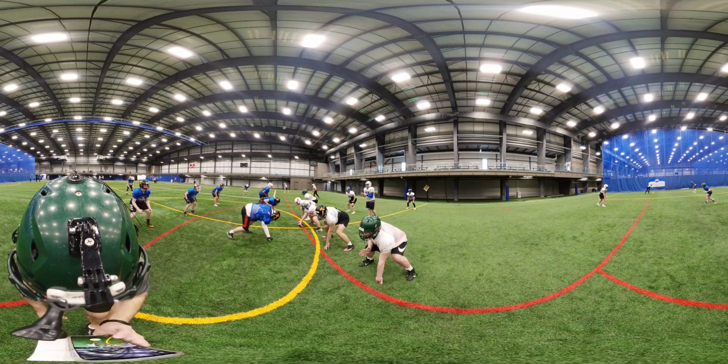Finishing up on the weak side, we're back in the end perspective. In front of us is the weak C gap, which is our responsibility. Our primary job is contain. That means that if the ball carrier ends up coming to us, we need to make sure that he can't get outside. We contain the ball from getting outside.